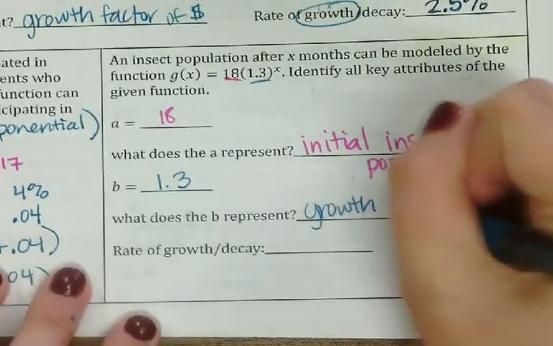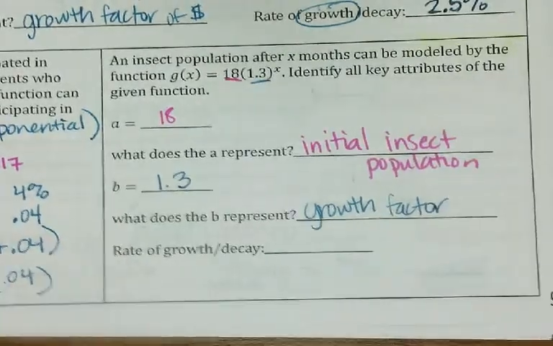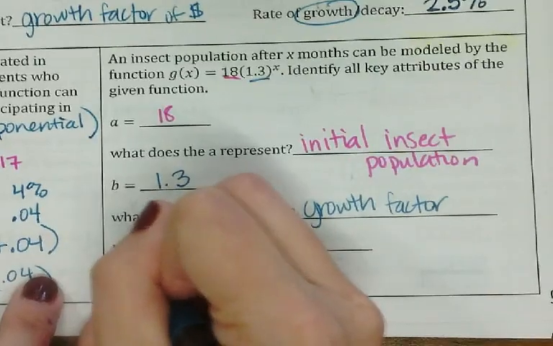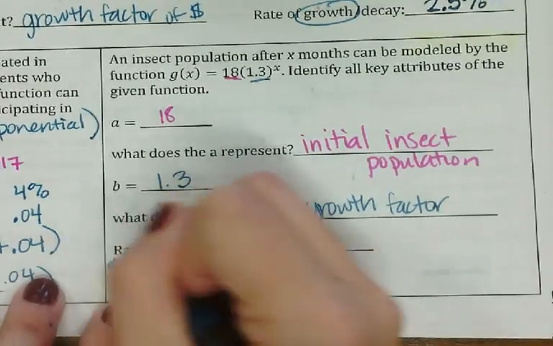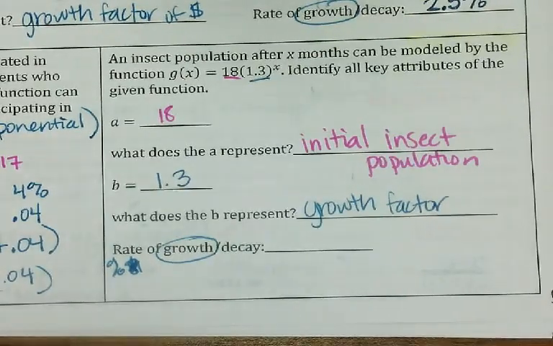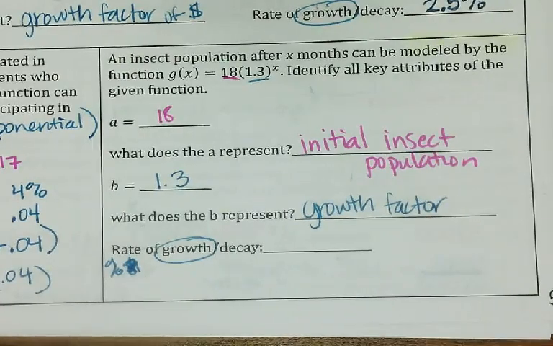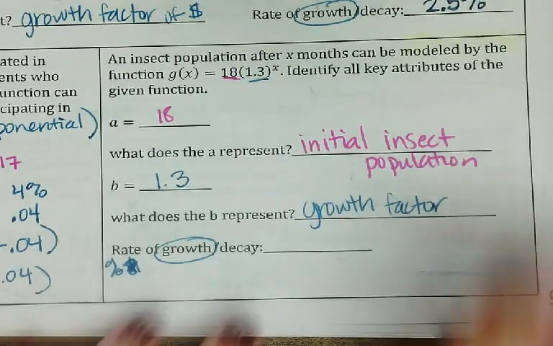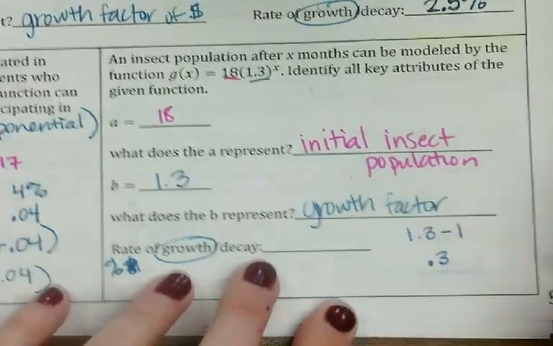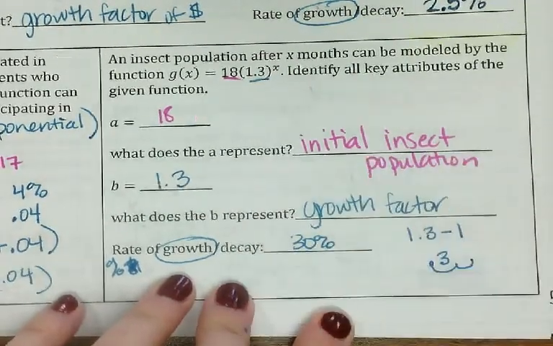So we basically are taking those insects and multiplying them by 1.3 every single year. But guys, the rate is the percentage, okay? I don't know why I wrote an 8, I was just mixing them up. So guys, the rate is a percentage of growth. And so we're going to say 1.3 minus 1, so that gives me 0.3. So y'all, that's a 30% growth.